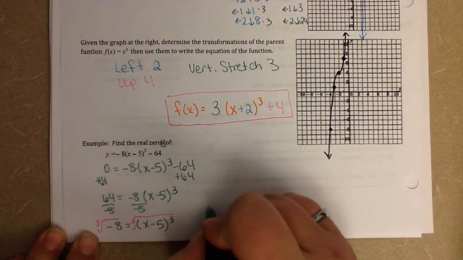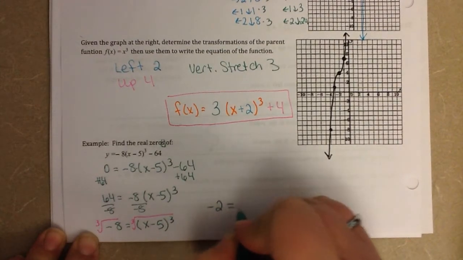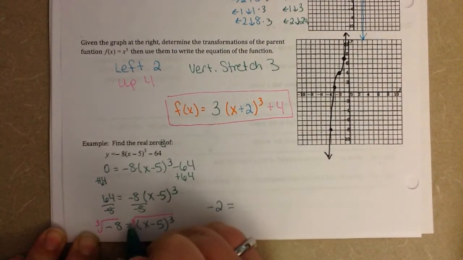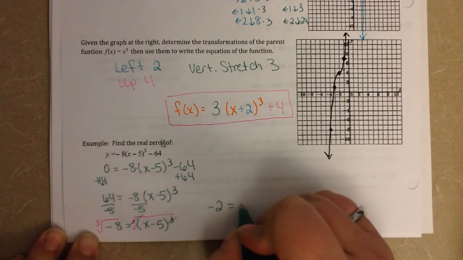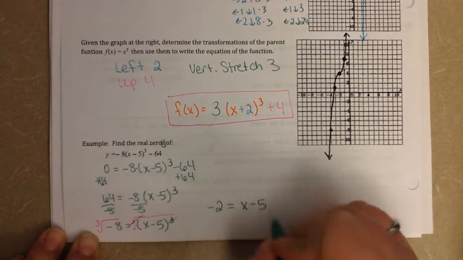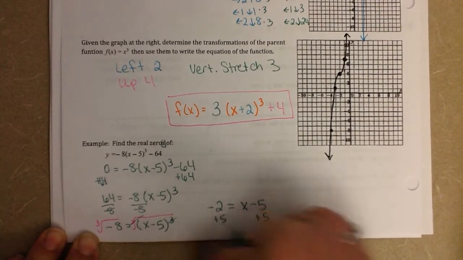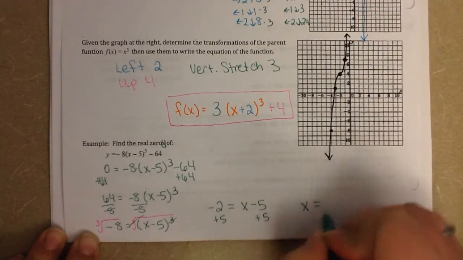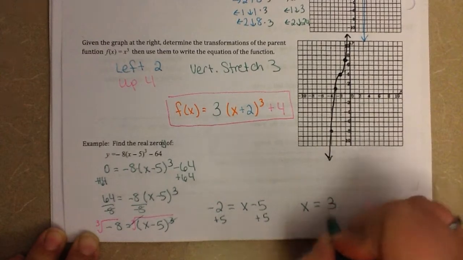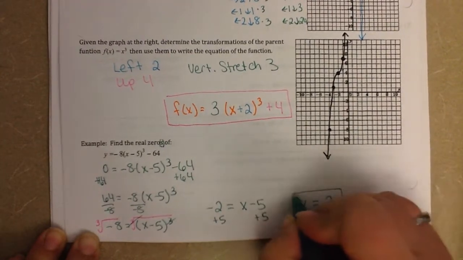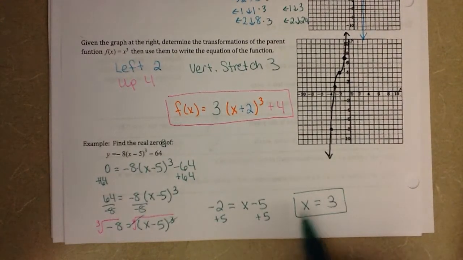So we can rewrite this as negative 2 equals, now the cube root and the cubic will cancel, so this side will just say x minus 5. And so now I only have to undo the subtraction of my 5 to find out that x equals negative 2 plus 5 is 3, so that is my 0. X equals 3. And if you were typing that into Math Excel, remember normally it usually says the x equals already, you just have to type in 3. Good luck graphing cubics.